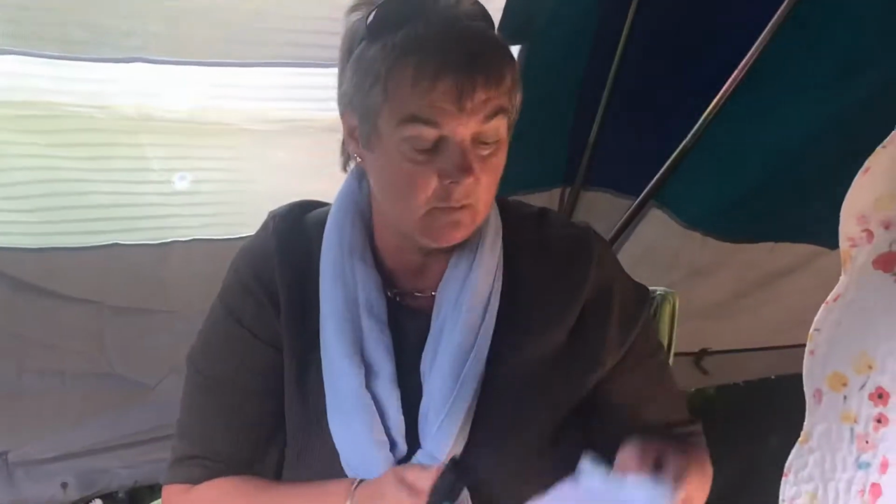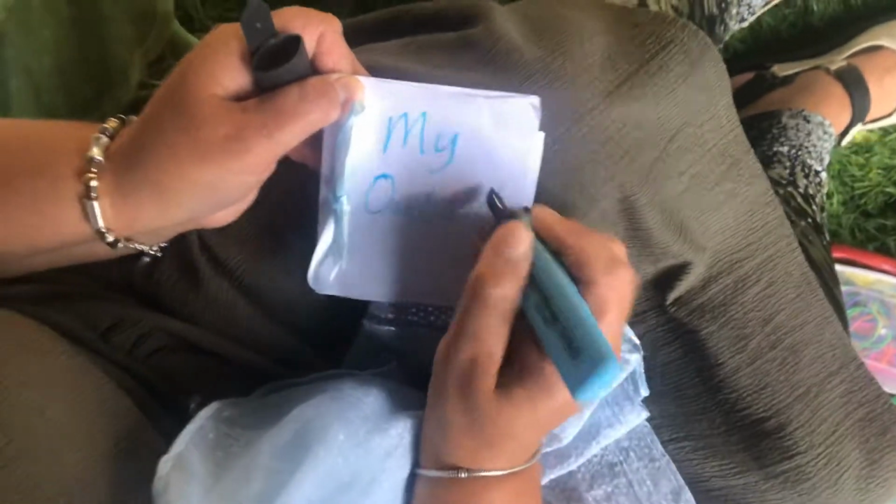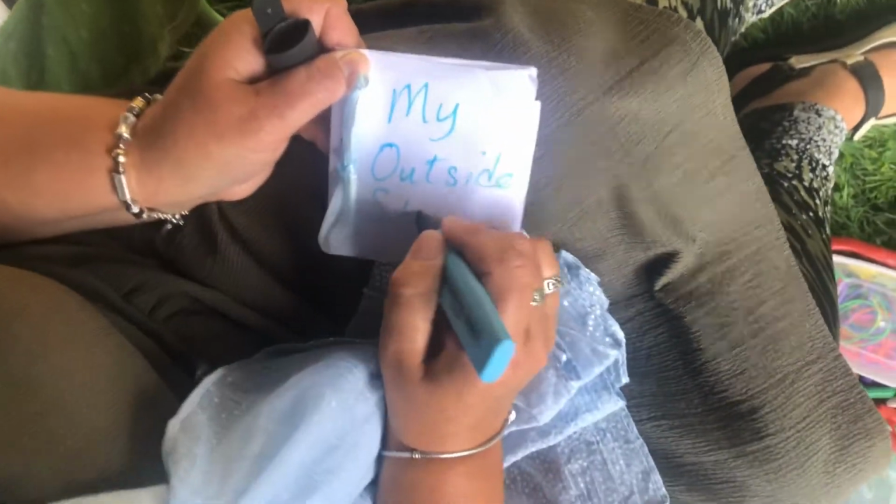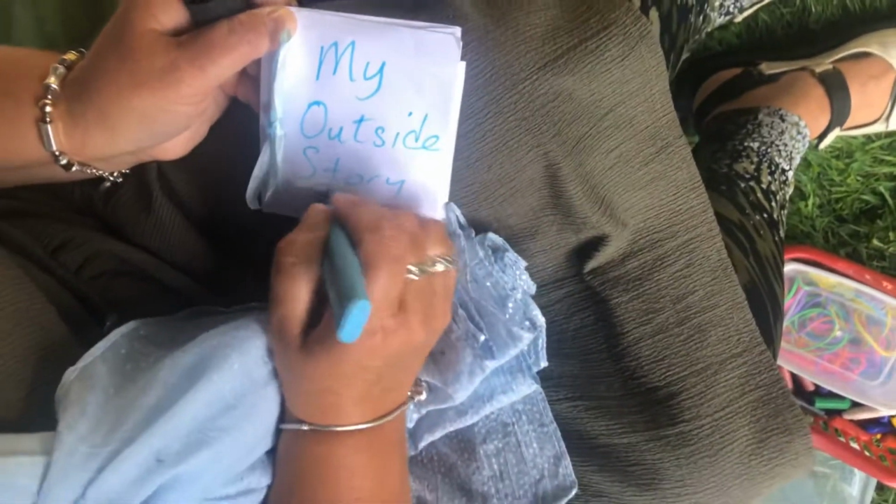Now, what are we going to put? So this is where your preschool rangers might need to help. So you're going to write on the front of it, my outside story book. Okay?